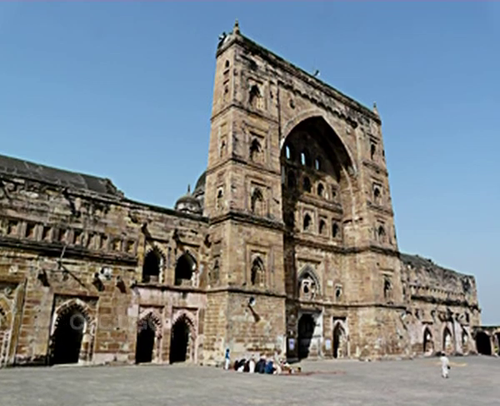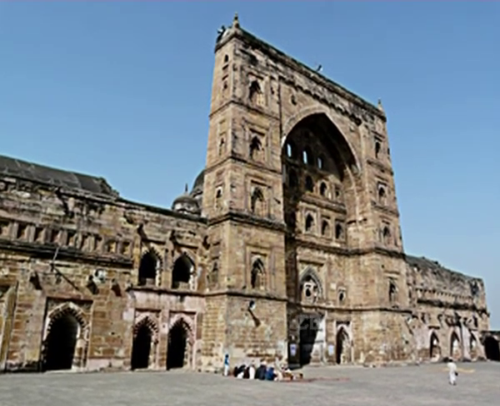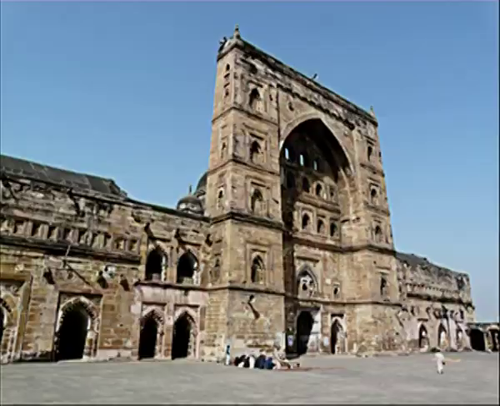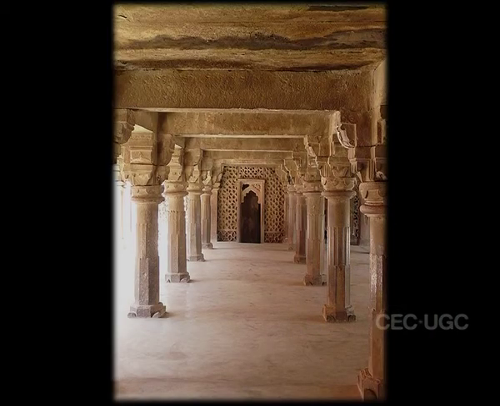This propylon was slowly tapering when it went up, and this structure resembled a huge triumphal arch generally built by the sultans, which at every tier was pierced by small gateways. The central gateway is a bit bigger. Apart from the central gateway, there are several breakings, niches piercing the facade, which give light to the inner courtyard also. And this structure is just in front of the central dome.